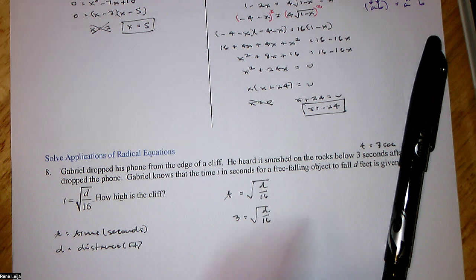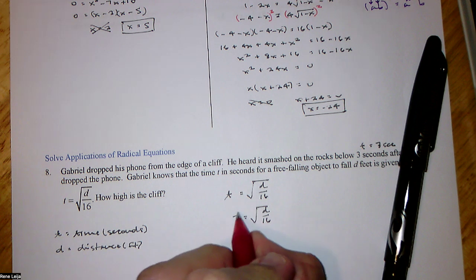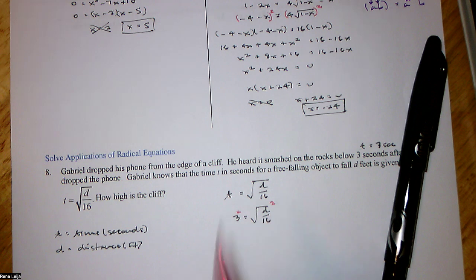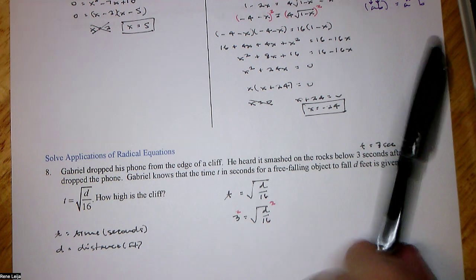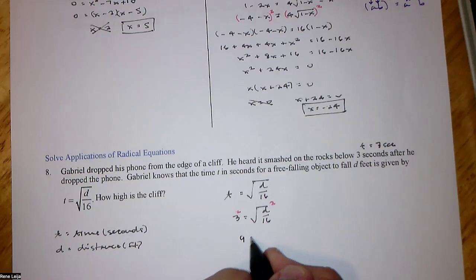Just like we had before, our radical is isolated. So that means we're going to square both sides. So this gives us a 9. The square is going to release the square root. So we get D over 16.